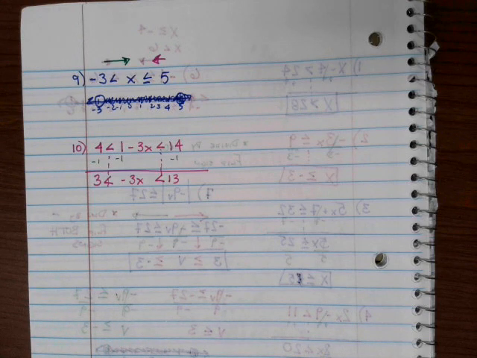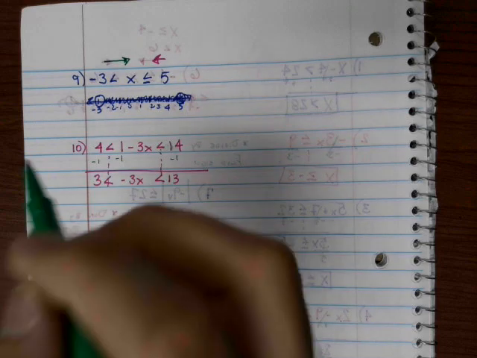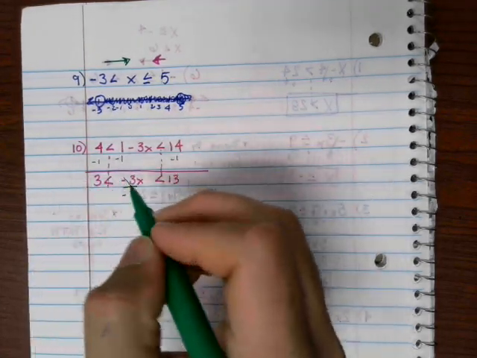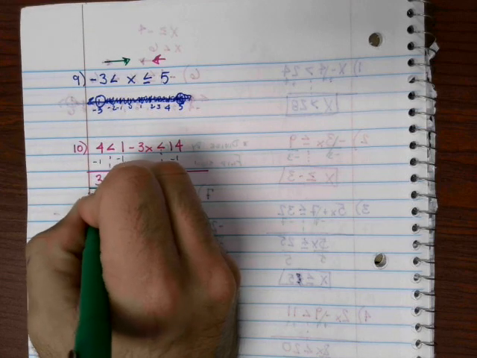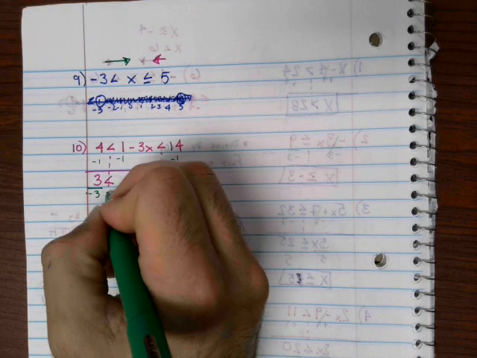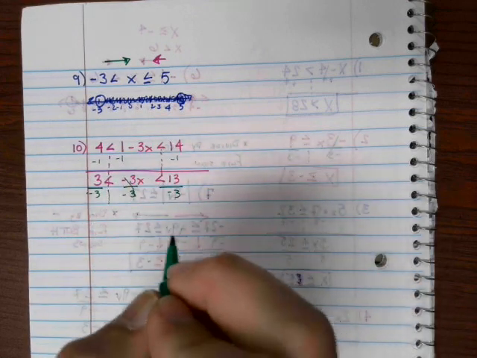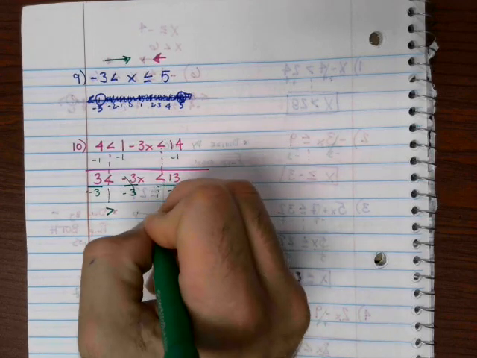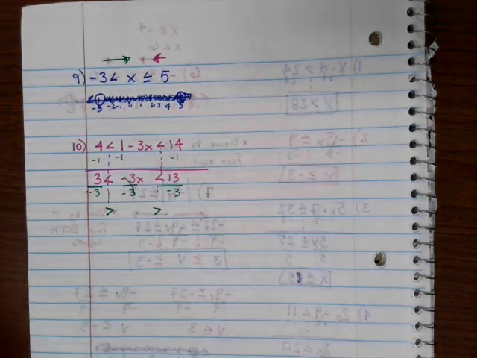Last step here is to divide by negative 3. What we do here, we do to both sides. Divide by negative 3, divide by negative 3. We divided by a negative. What does that mean with my sign? We flip it. Flip this one, flip this one.